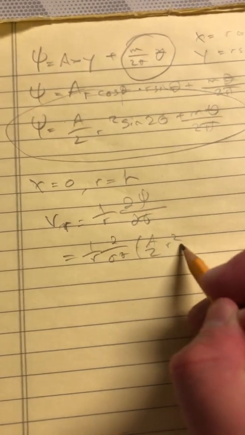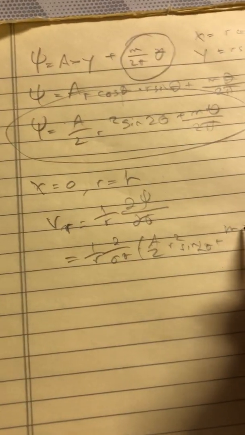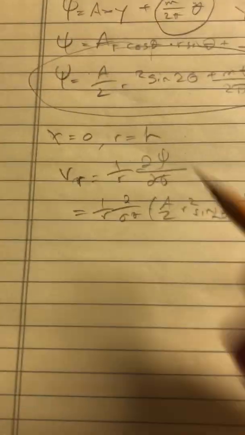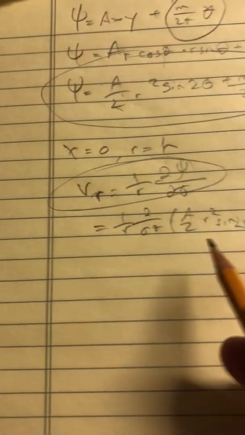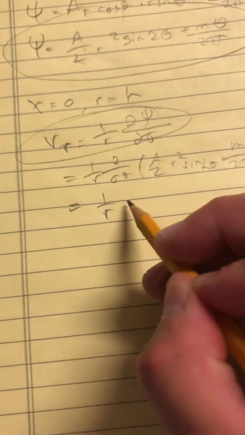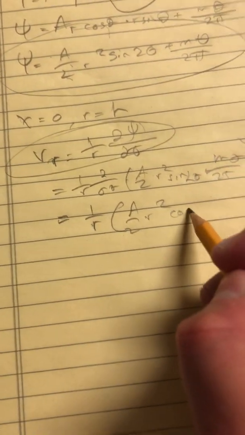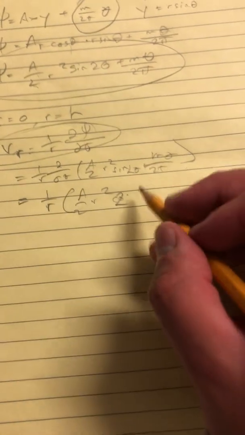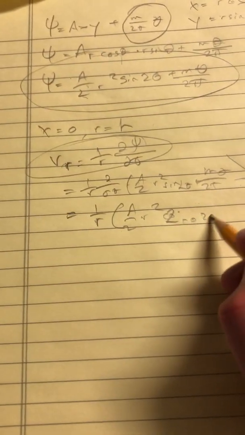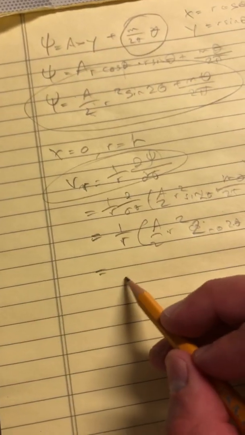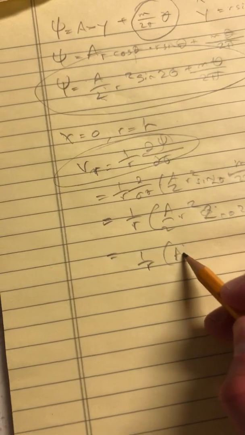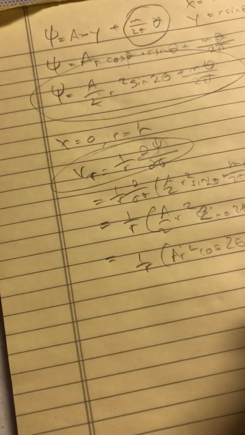It's A over 2 r squared sine 2 theta plus m theta over 2 pi. So essentially what you're doing is you're getting psi, breaking down psi and putting it into this v_r equation, and we're solving for v_r, in which case we get 1 over r, A over 2 r squared cosine 2 theta, because that's how the math works out, 2 pi, okay, and then we get 1 over r, A r squared cosine 2 theta plus m over 2 pi, and there we go.